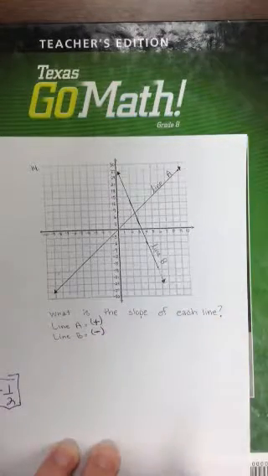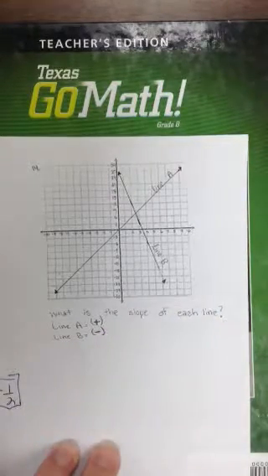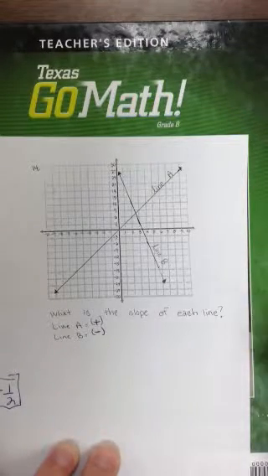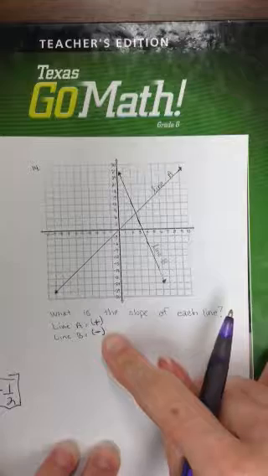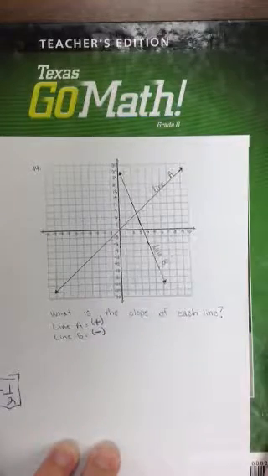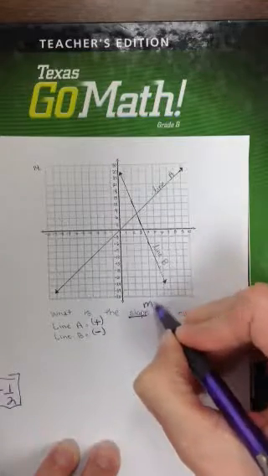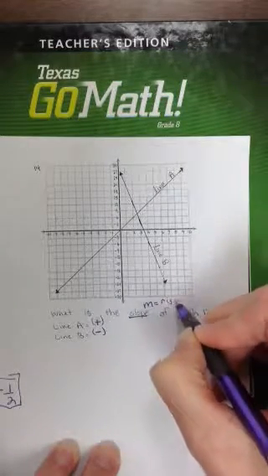I always look for that, just so I don't forget the little negative sign. Because sometimes you get in a rush and you forget. And that's okay. But if you do it at the beginning, then you'll have it there. All right, so looking at line A, I need to find my slope. Remember, your slope is m, which represents the rise over the run.